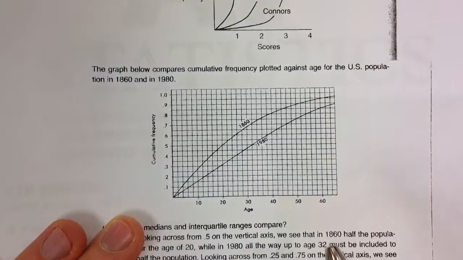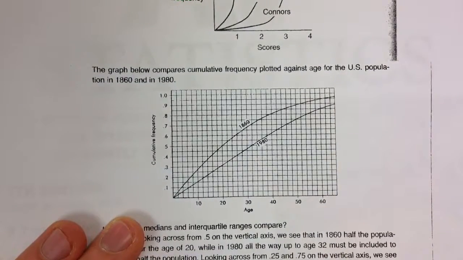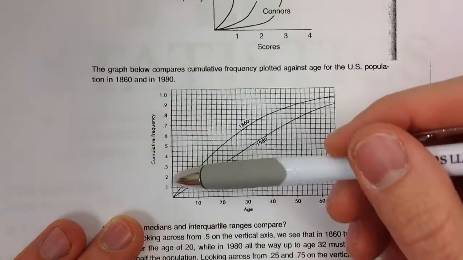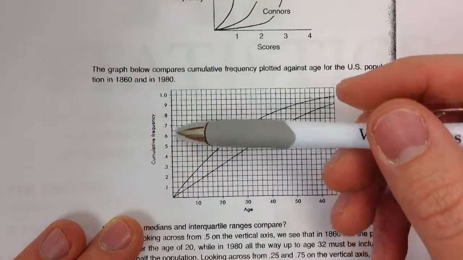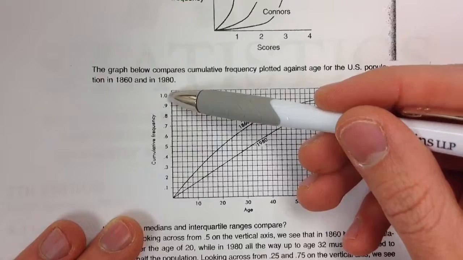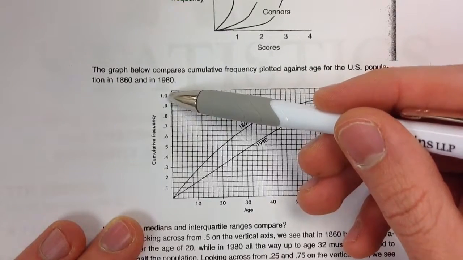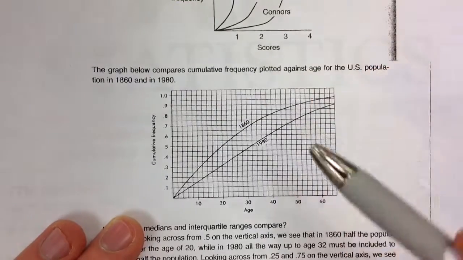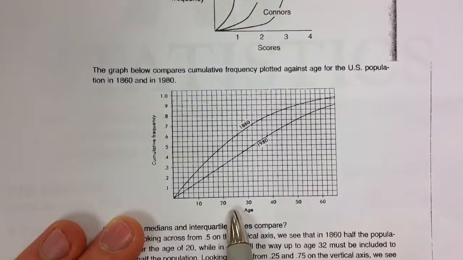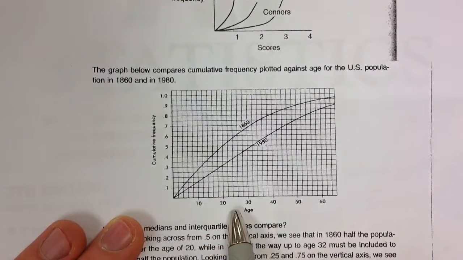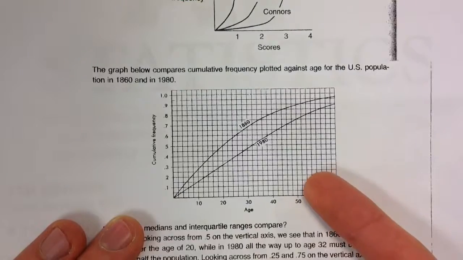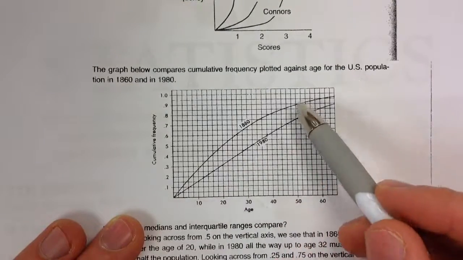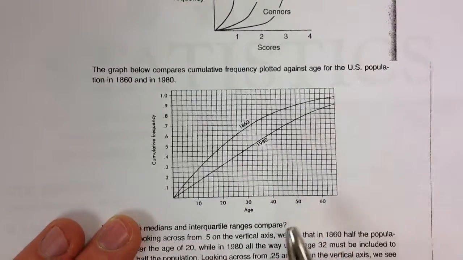This is an example of a cumulative frequency plot. What you have on the y-axis is cumulative frequency. It always goes up to 1, or 1 is the highest. That represents 100%. And then your x-axis is whatever your variable is. What we're looking at here is age of the U.S. population. And we actually have two cumulative frequency plots on this plane, one for 1860 and one for 1980.